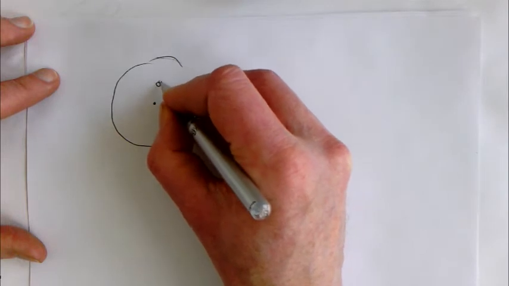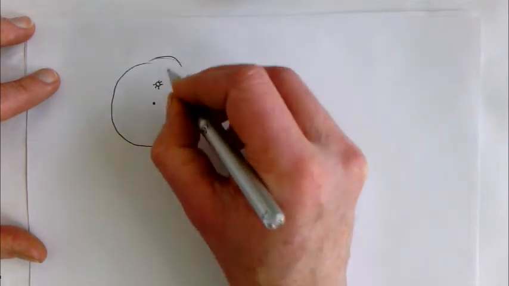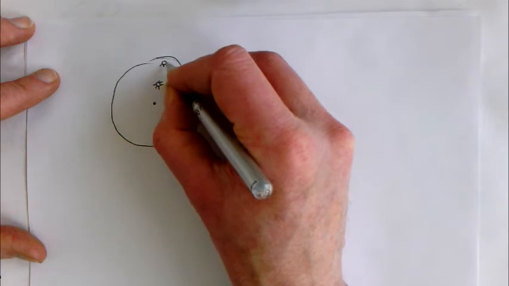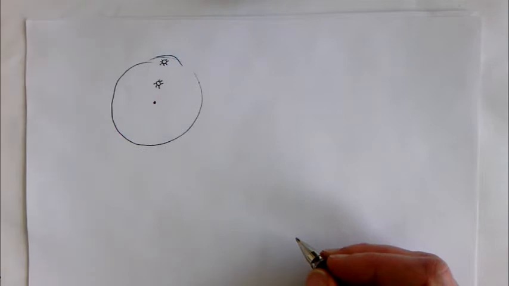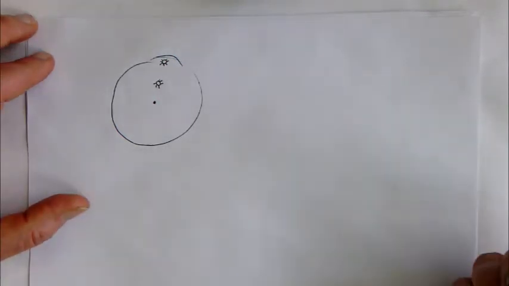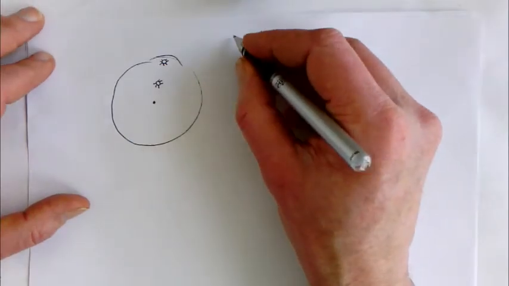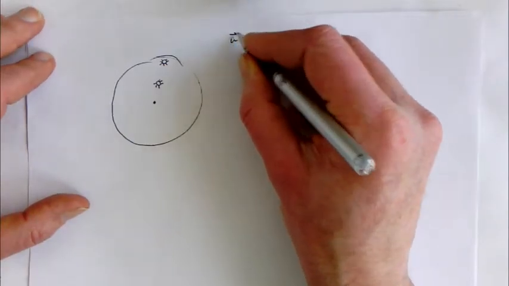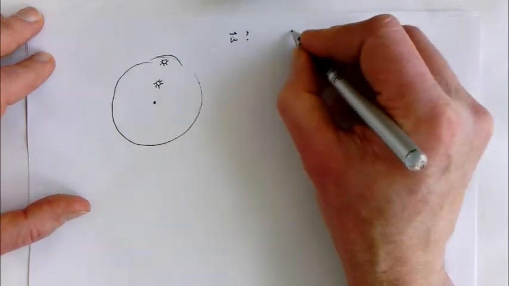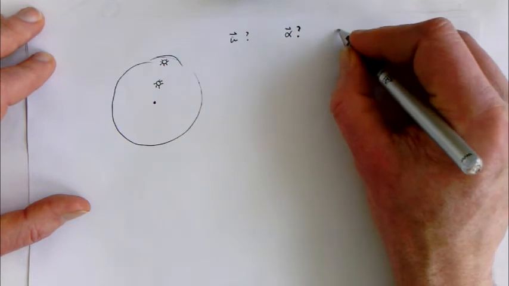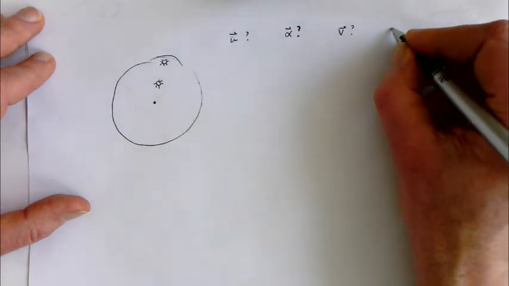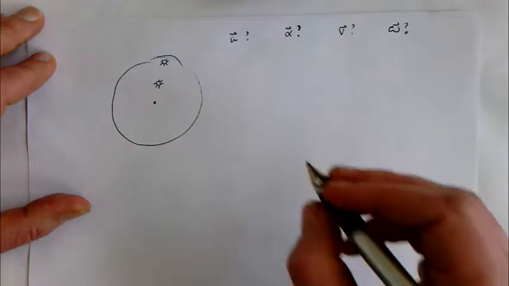I've got a bug that's located halfway out from the origin, and then a bug that's located all the way out from the origin. Okay. And I'm going to ask the question, when I turn on the turntable, and as the turntable speeds up, what happens to the acceleration of these bugs? What happens to the angular acceleration of the bugs? What happens to the velocity of the bugs? And what happens to the angular velocity of the bugs? Okay.